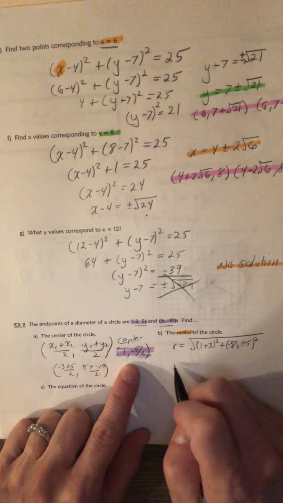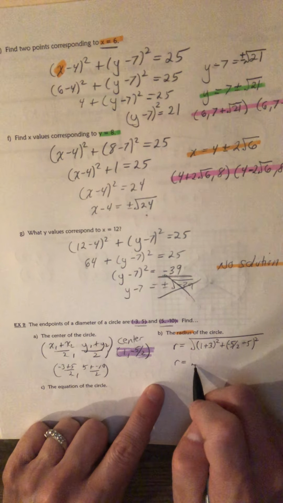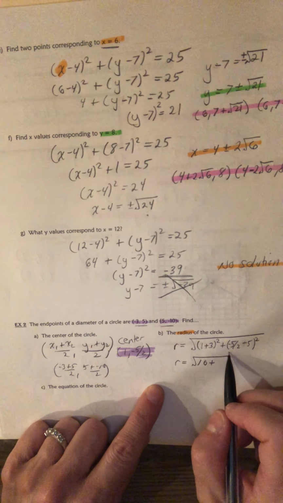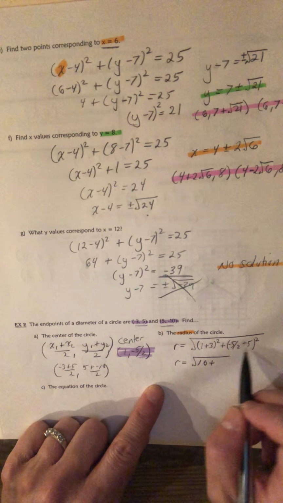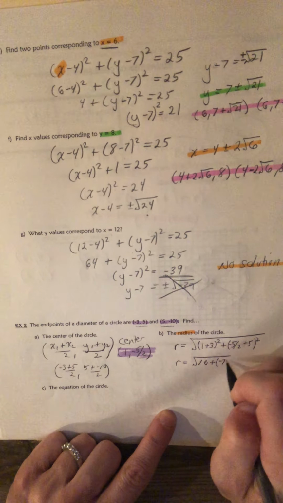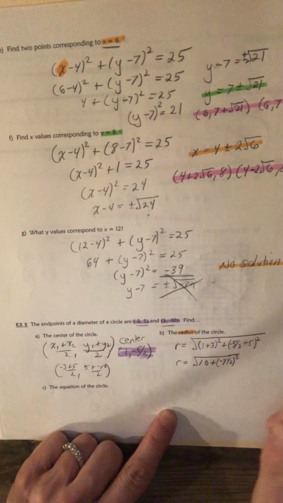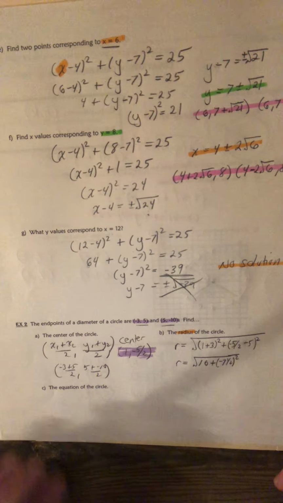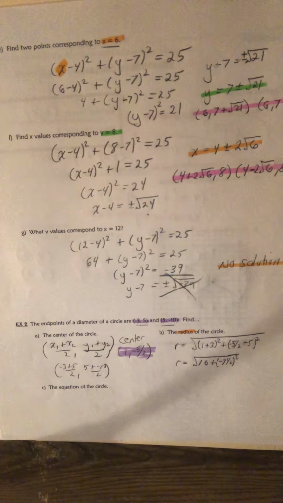Squared. So let's take a look. So your radius would be equivalent to 16 plus, in this case, negative 7.5, right? So it would be negative 7.5 squared. Now this is one that I think isn't going to come out super pretty. But let's take a look at what it is.